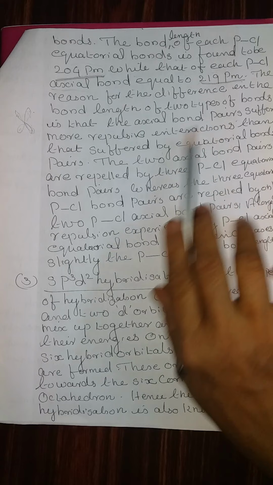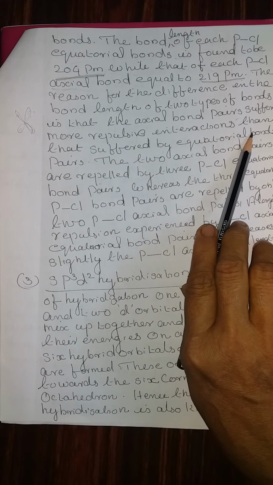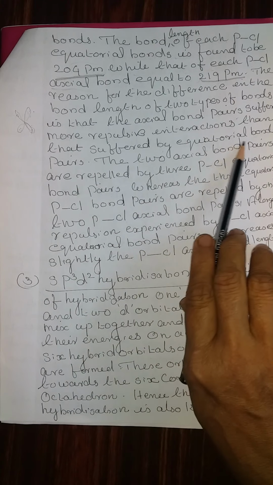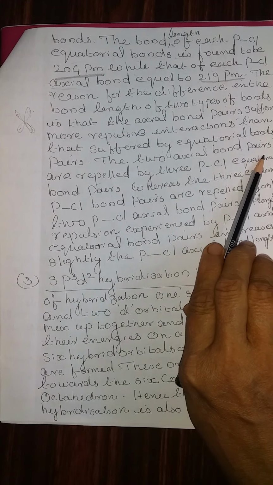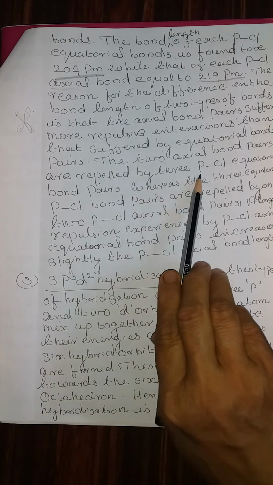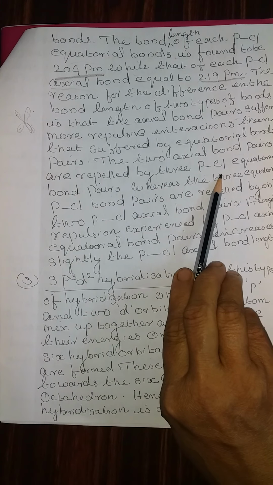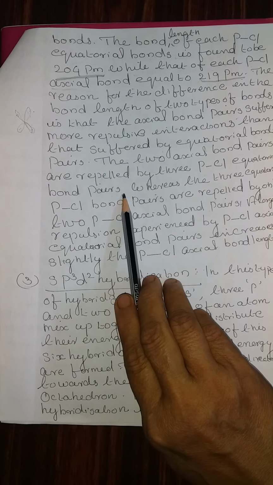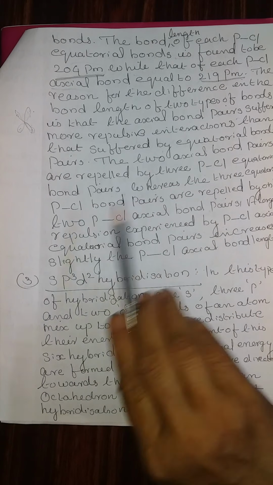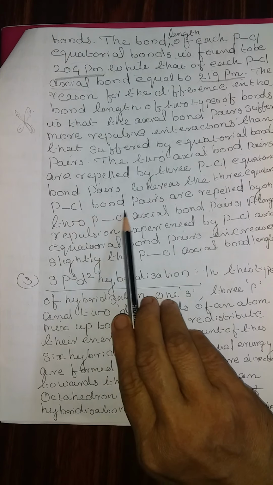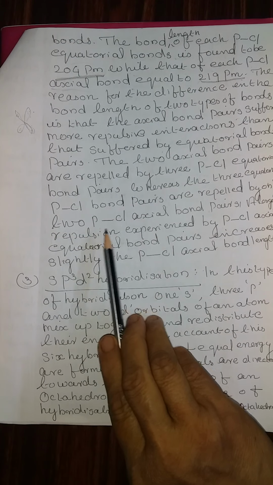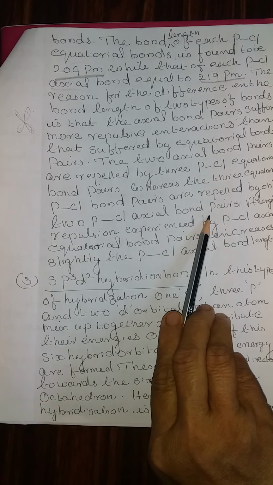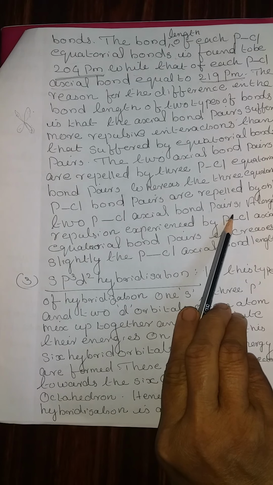The axial bonds suffer more repulsive interaction than the equatorial bond pairs. The 2 axial bond pairs are repelled by 3 phosphorus-chlorine equatorial bond pairs, whereas the 3 equatorial phosphorus-chlorine bond pairs are repelled by only 2 phosphorus-chlorine axial bond pairs.